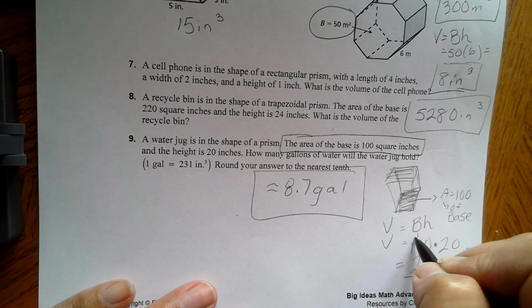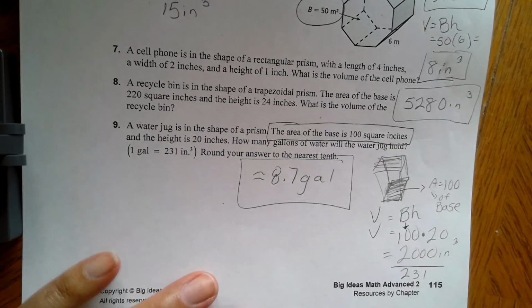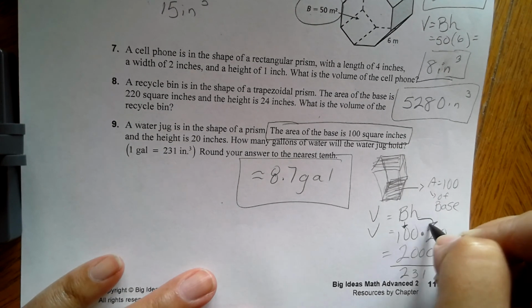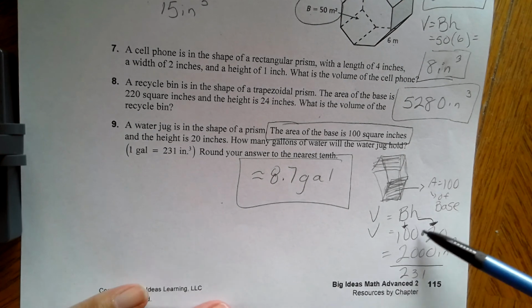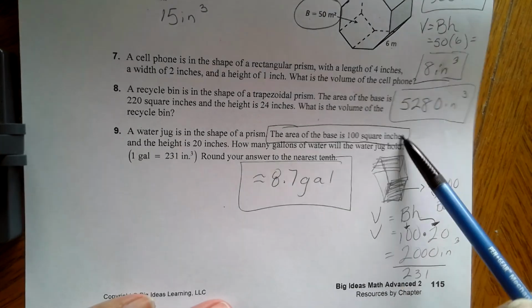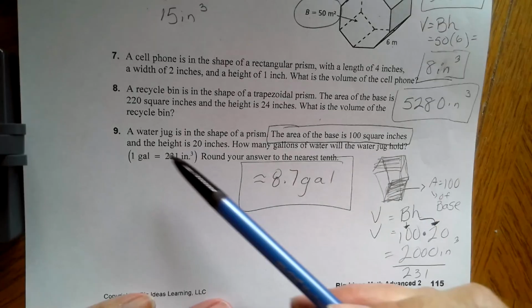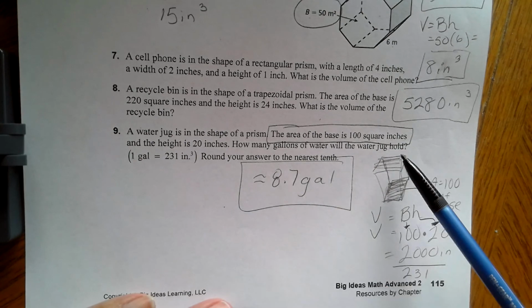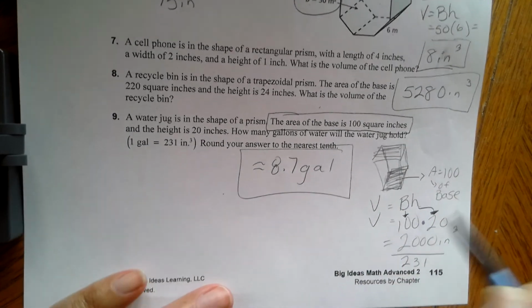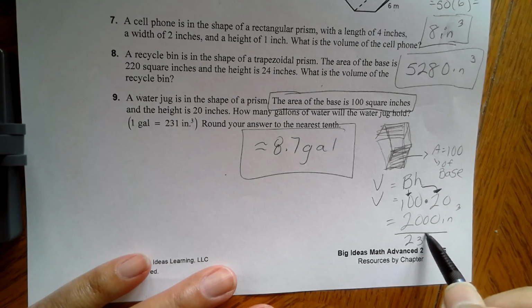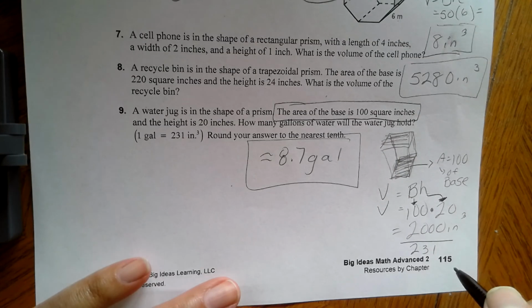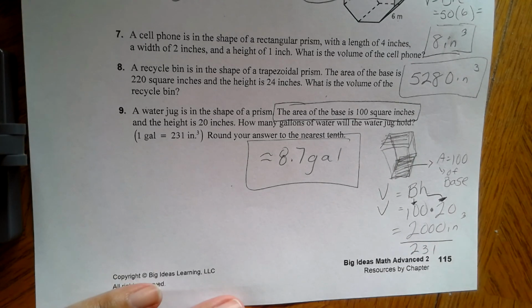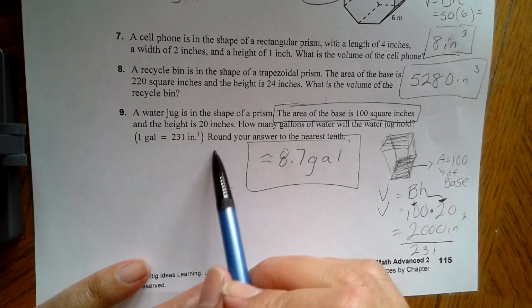Now, this was in inches. Gallons, you needed to convert it to gallons. How many gallons of water will this jug hold? 1 gallon is equal to 231 inches cubed. So once you get this 2,000, you were to divide by 231, and it gave you like 8.67 something. But it said round to the nearest tenth, so you bump it up to 8.7 gallons. All right. So that is all the answers for the practices you guys had.